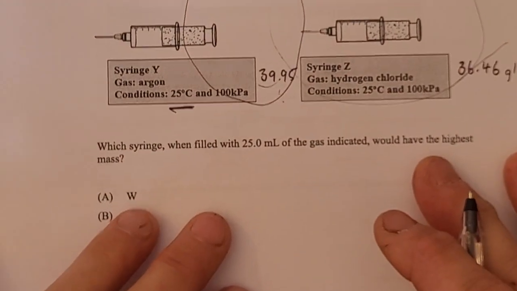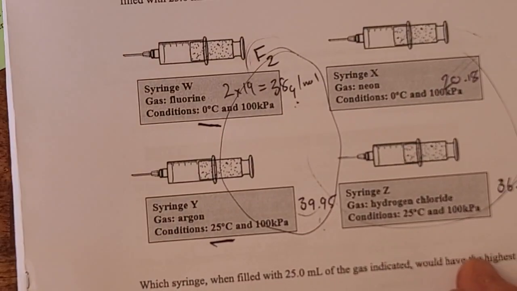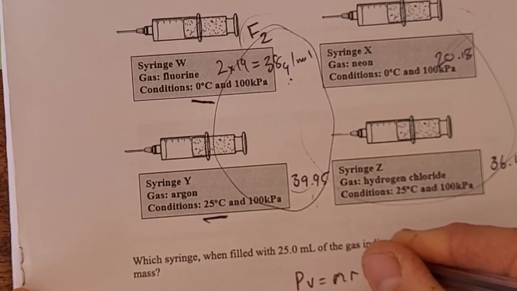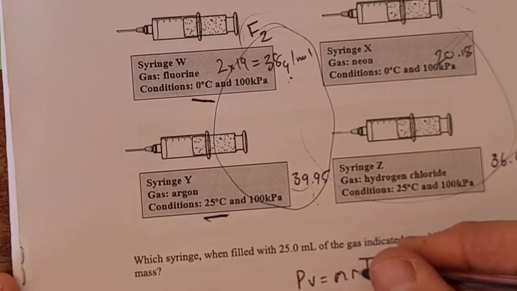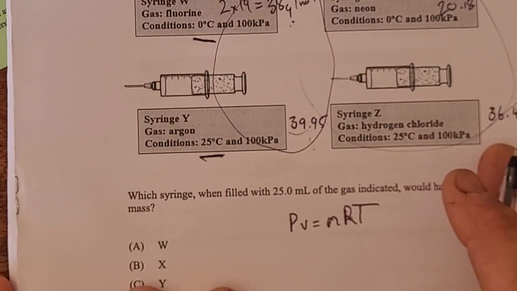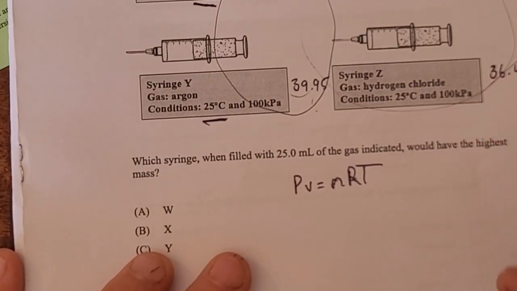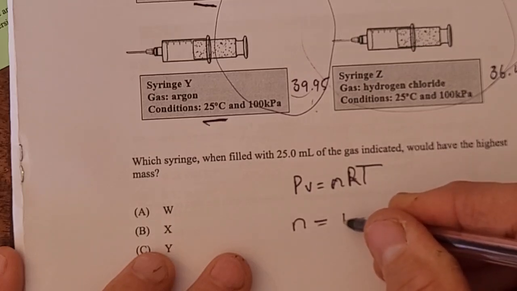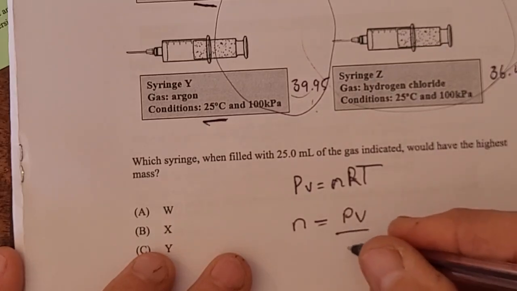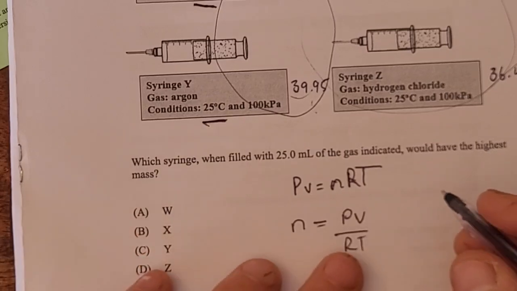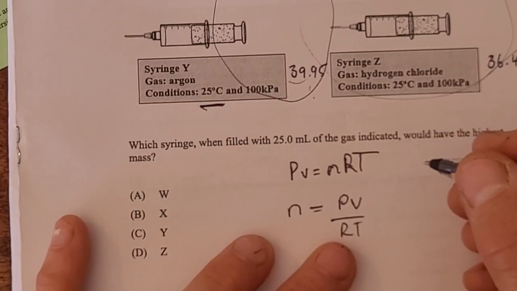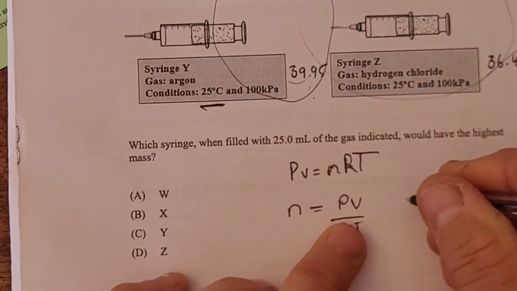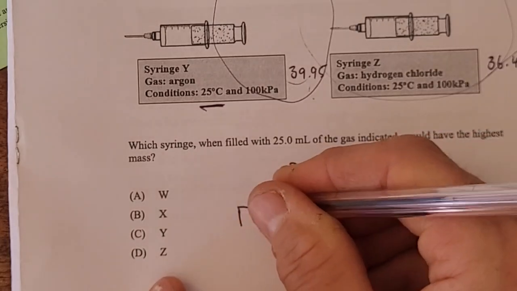So because this is going to be fairly close between here, what formula do we use? Well, let's use PV equals nRT. All right. So let's rearrange that. So n, because we're concerned with the number of moles, equals PV over RT. Okay, so let's do the fluorine first. F2.